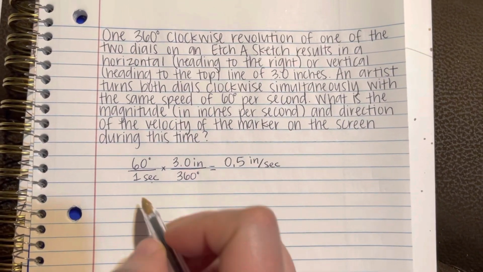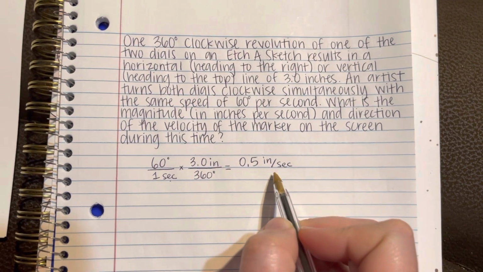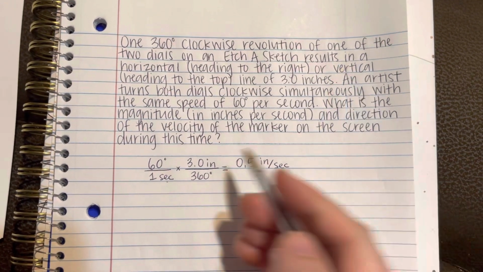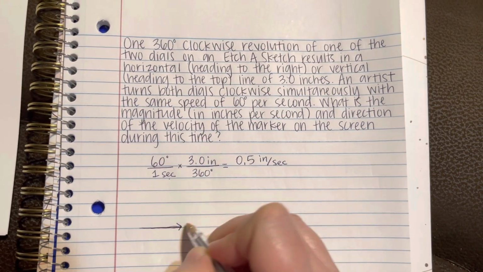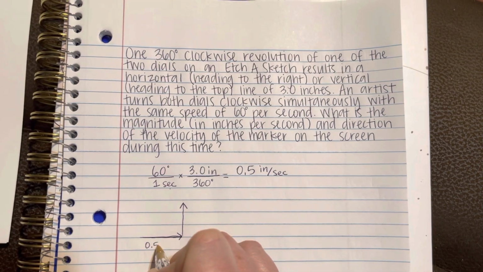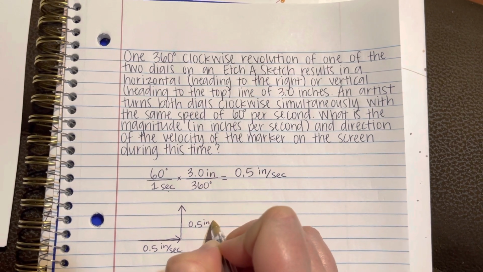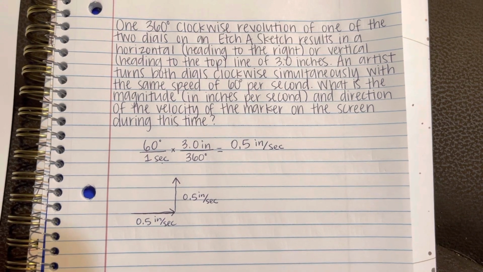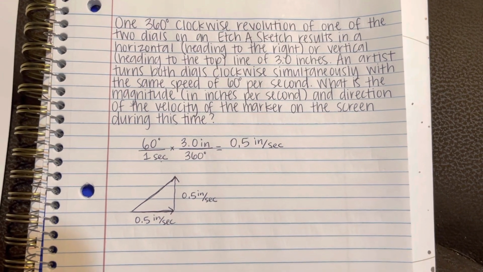Now, I can go ahead and draw this diagram because I know that this is the velocity for both of the lines. Remember, I'm turning two dials, one that's horizontal and one that's vertical. So my diagram will look like this. Horizontal, vertical. They both have the same speed. I'm turning them simultaneously at the same speed. So both of these are 0.5 inches per second. This is the one that I'm trying to find here, the resultant vector.